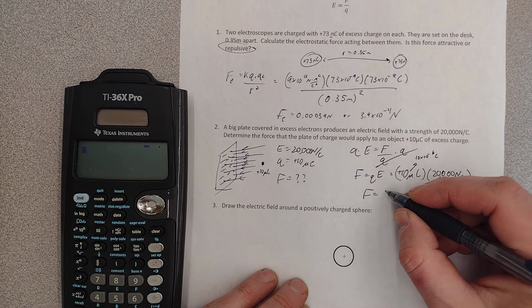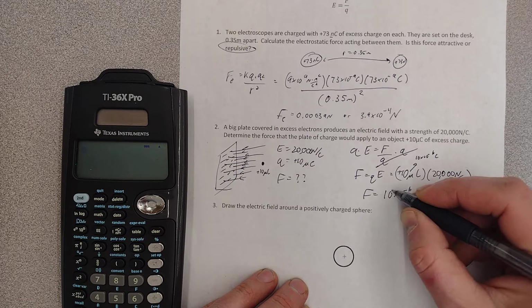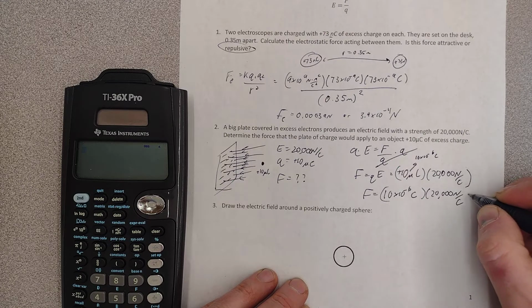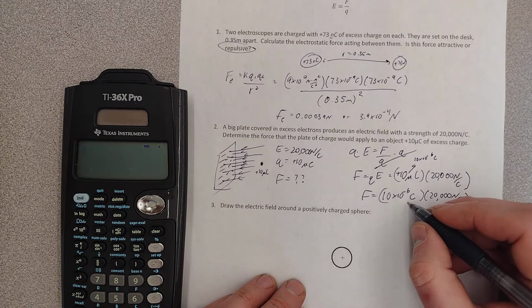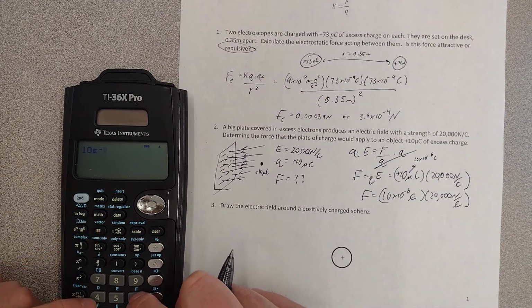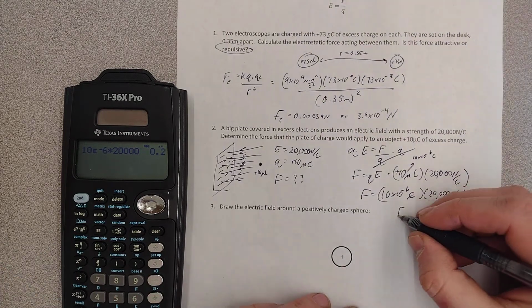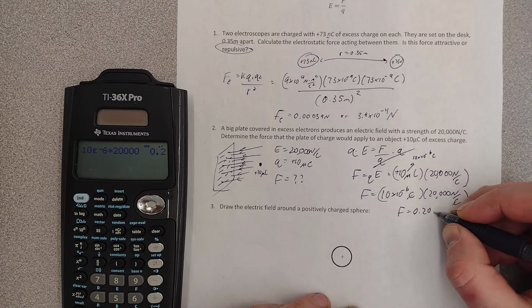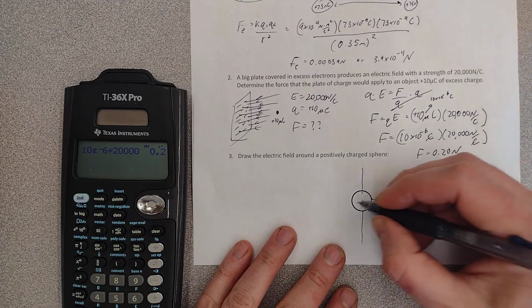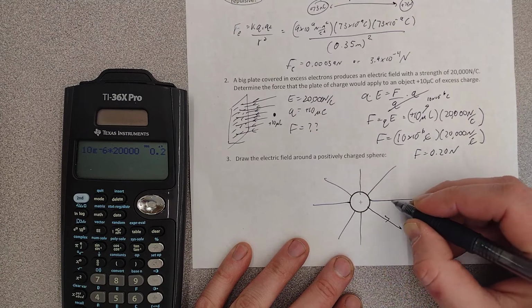So the force equals 10 times 10 to the negative 6 coulombs times 20,000 newtons per coulomb. So then the coulombs can cancel, right? So it's 10E negative 6 times 20,000. That's going to be a force of 0.20 newtons. This one here, electric field caused by positive charge. Positive charges, the field radiates outwards.